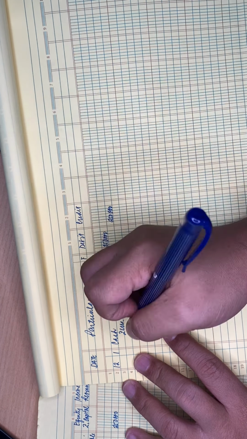And then number 3. Okay, number 3 is what? There's an increase in asset office equipment, so therefore we will debit office equipment.